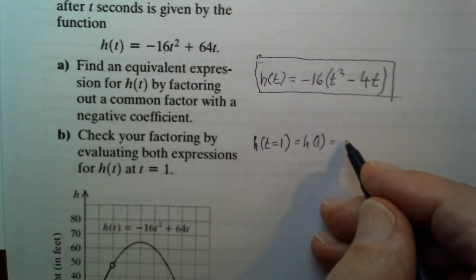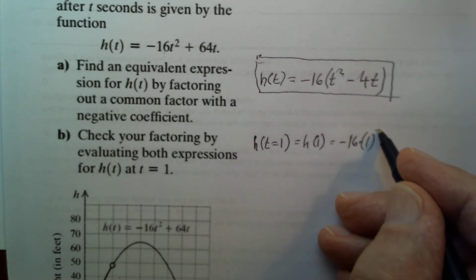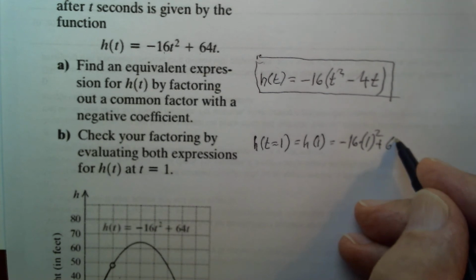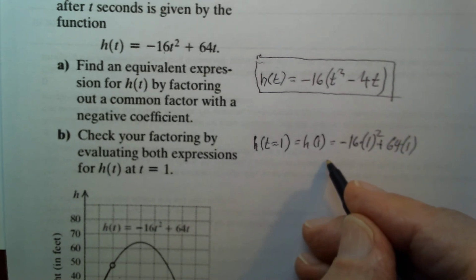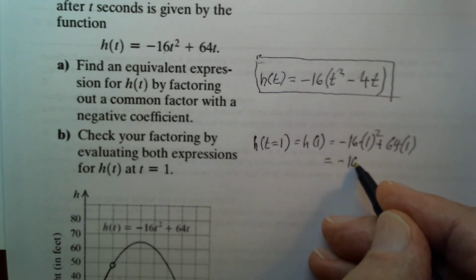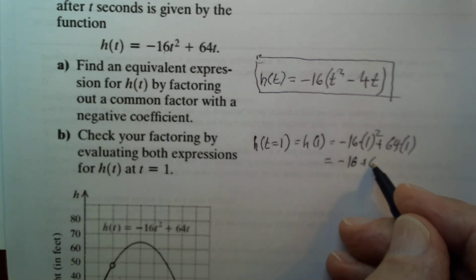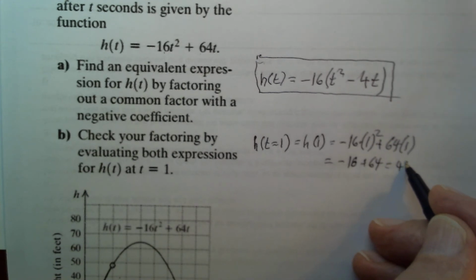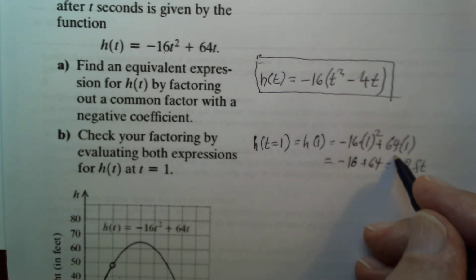So that means minus 16 times 1 squared plus 64 times 1. So that means it's equal to minus 16 plus 64, and that would be 48. And so the height would be 48 feet after 1 second.